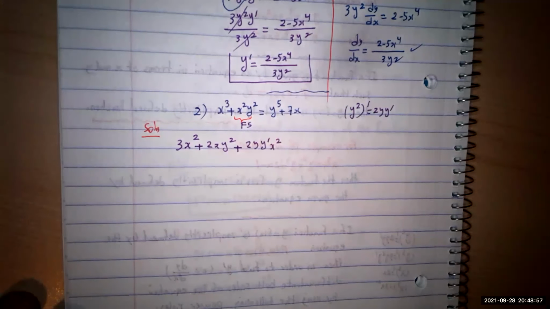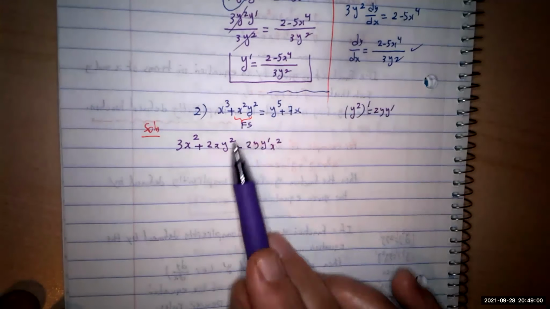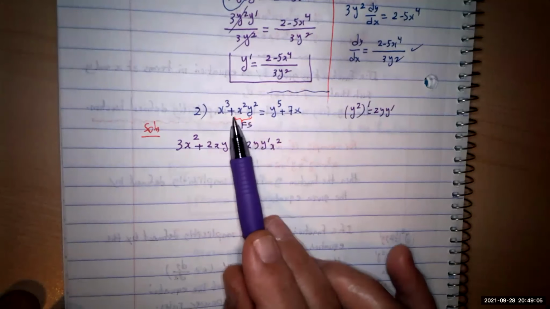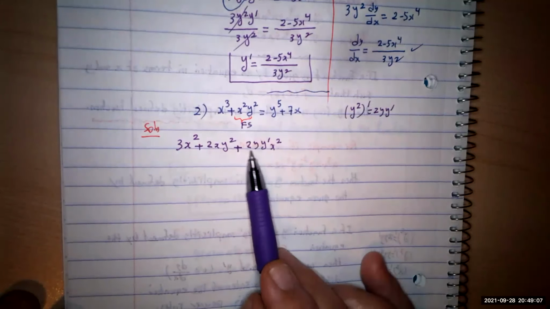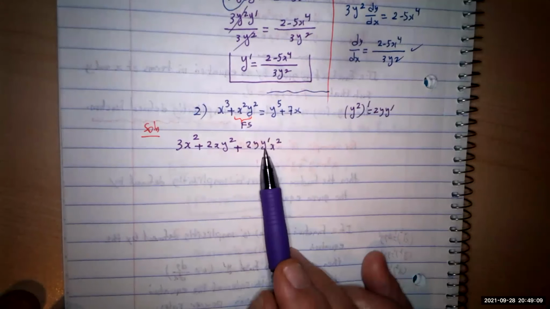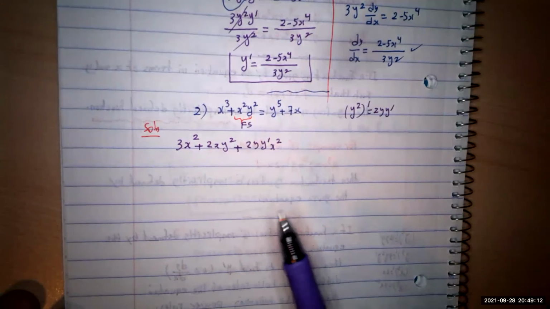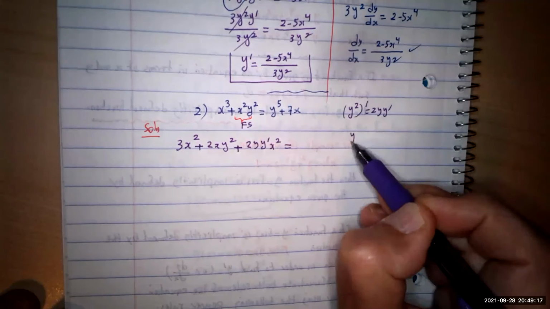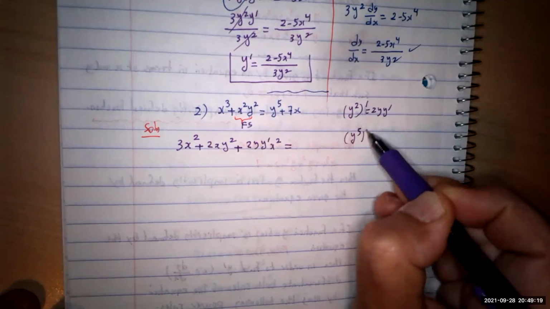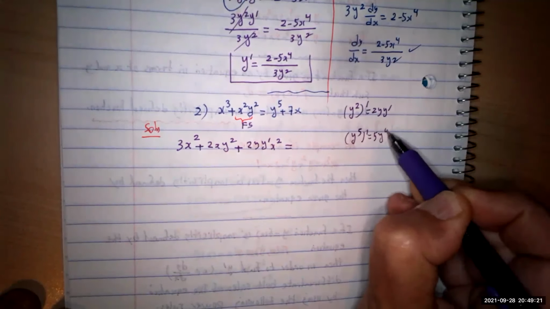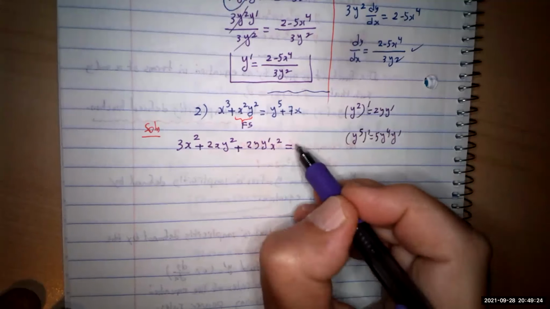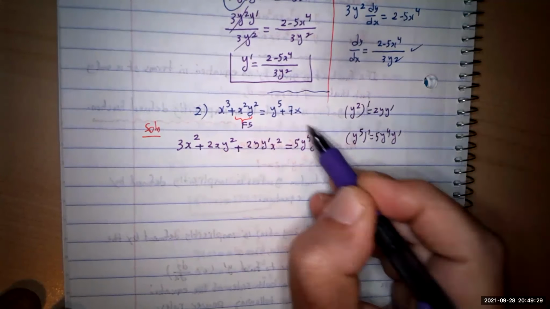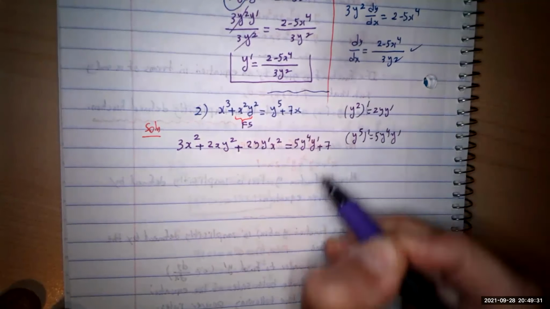Okay, so we apply the product rule to get this one. The derivative of the first one is 2x times y squared, done. Plus the derivative of the second times the first one: the derivative of y squared is 2y y prime, times the first one, which is x squared. We go to the other side, the derivative of y to the fifth. It's a chain rule. You see, it's like u to the fifth. It's 5 y to the fourth, y prime. And the derivative of 7x is 7.